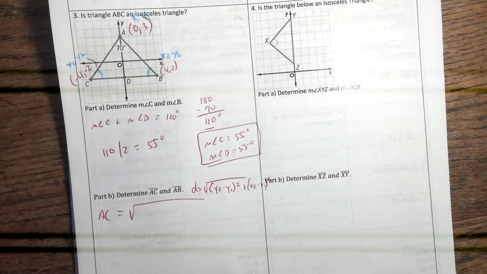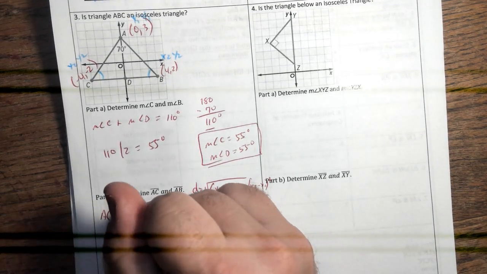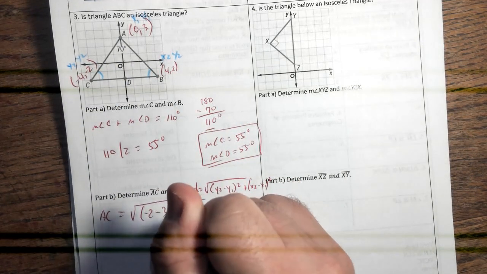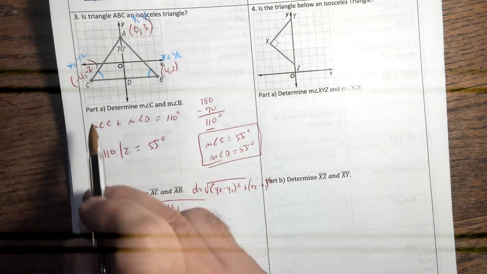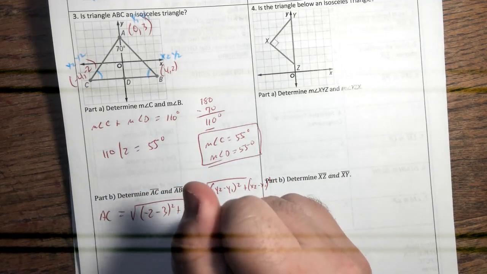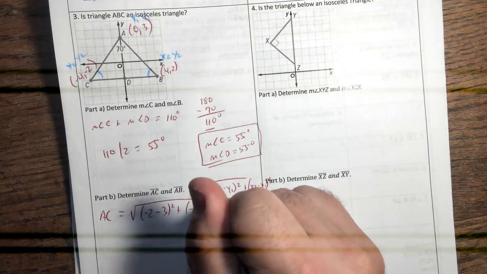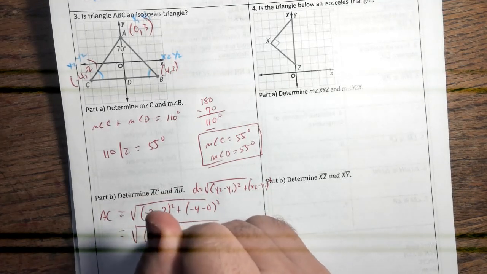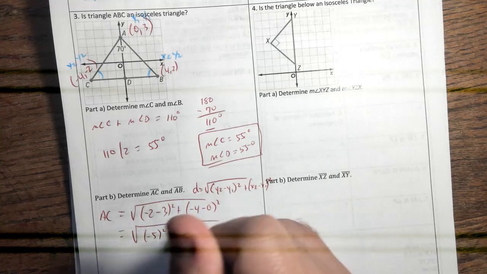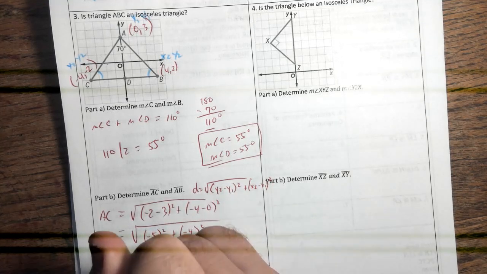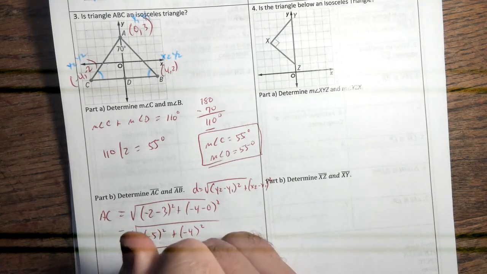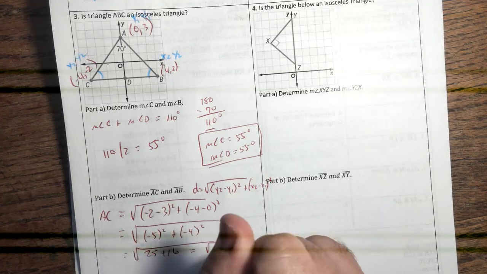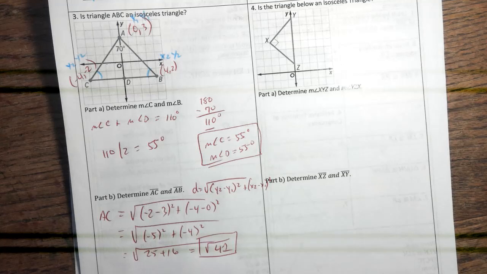So y2 is -2 minus y1 is 3, squared, plus x2 is -4 minus 0. -2 minus 3 makes -5 squared, and -4 minus 0 is -4 squared. 5 squared is 25. -4 squared is 16. 25 plus 16 makes the square root of 41.